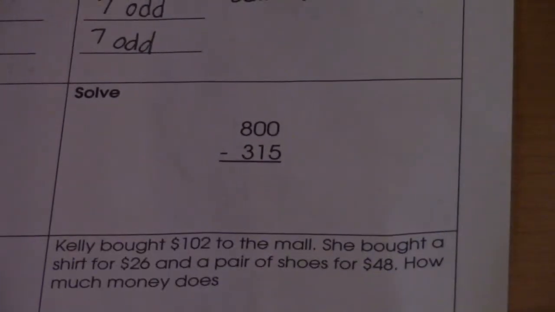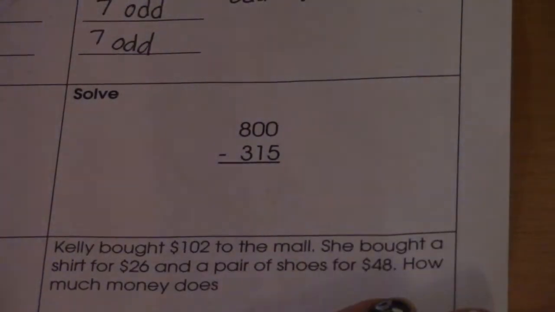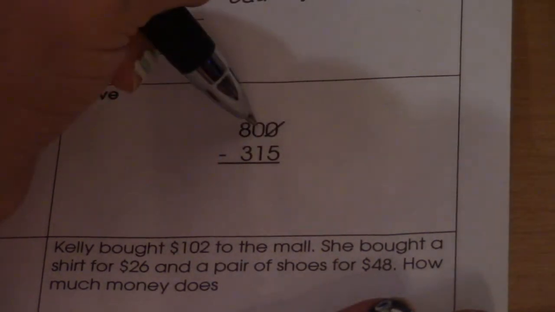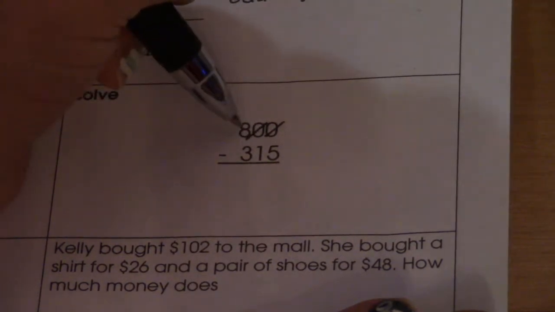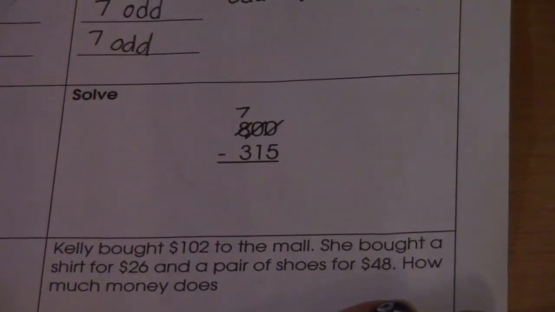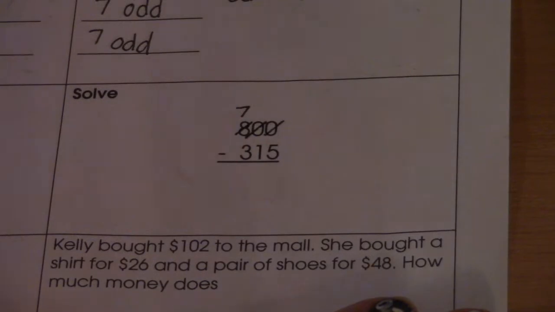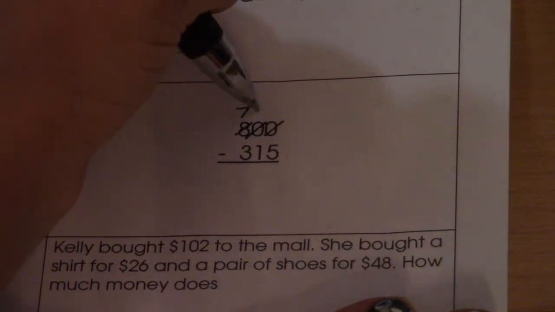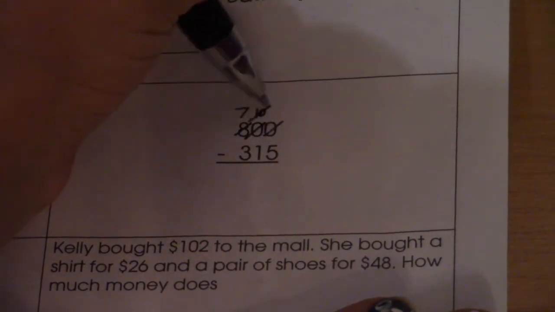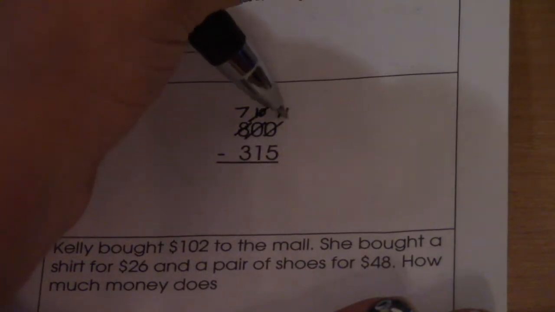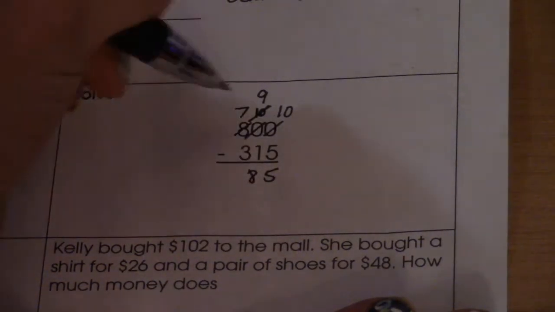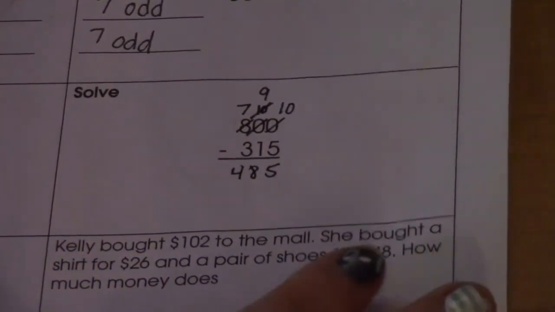Okay, next one says solve. It is a subtraction problem. So 0 minus 5, I cannot take that away, but I notice that I can't borrow from here either, so I'm going to slash that one out, and I'm going to borrow from the 8. The 8 is going to become a 7. I am borrowing 100 from that 800. So that's going to make this into a 10. However, I still need to give this something, so I'm going to cross it out. That becomes a 9. That becomes a 10. 10 minus 5 is 5. 9 minus 1 is 8. 7 minus 3 is 4. 485.